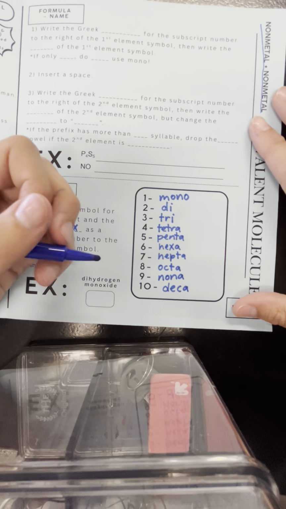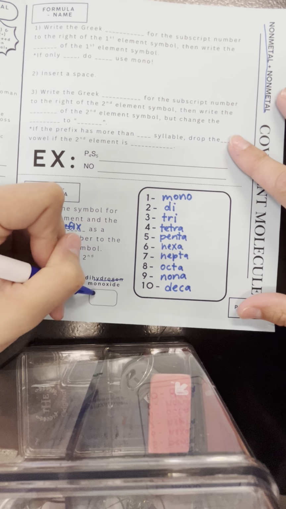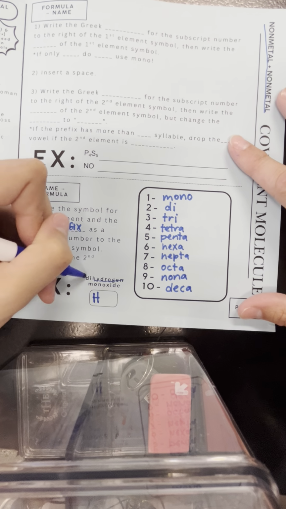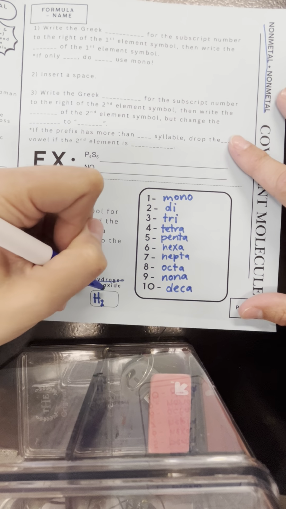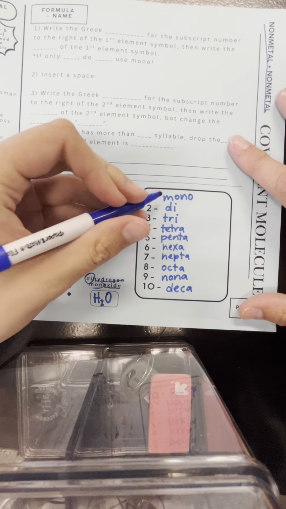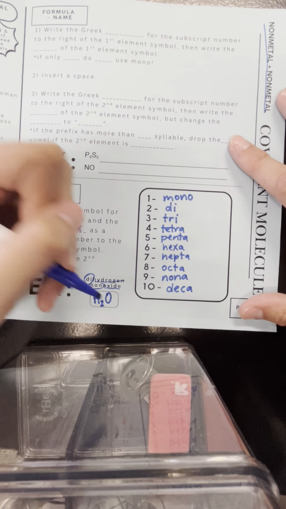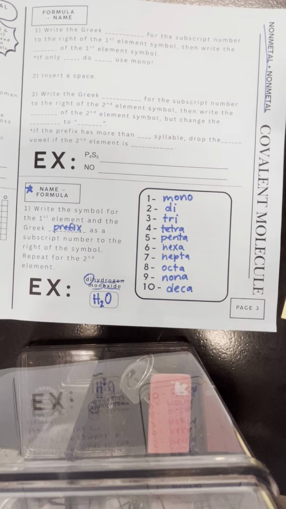So for example here, dihydrogen monoxide. The first thing I'm going to do is write the symbol for that first element, which is hydrogen. I'm going to say H. And because it has a di, I'm going to say 2. And then monoxide, oxide is oxygen. And then mono, I remember, is 1. So I don't need to put that 1 down there. If I want to be extra, I guess I can, but technically this is H2O, water.